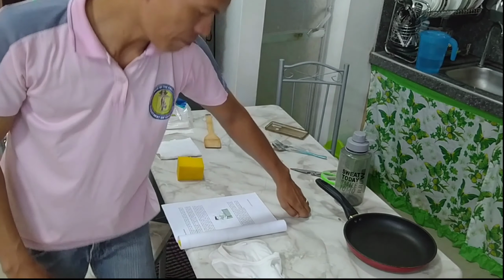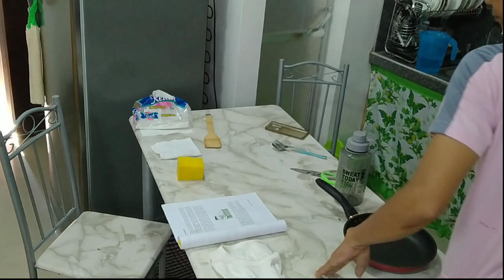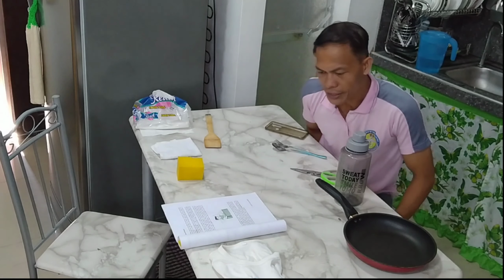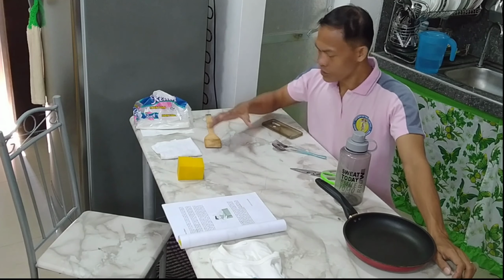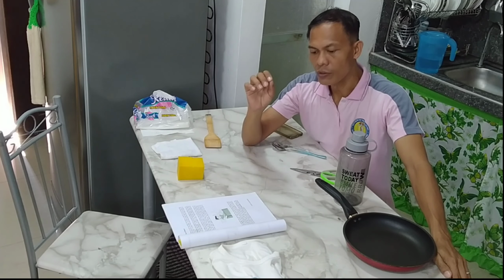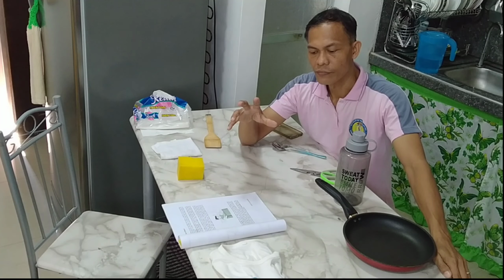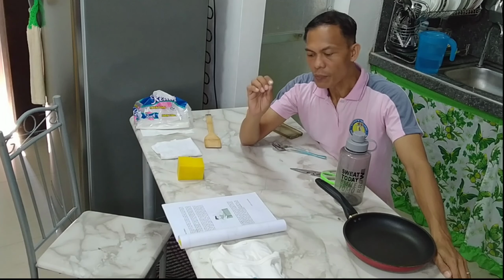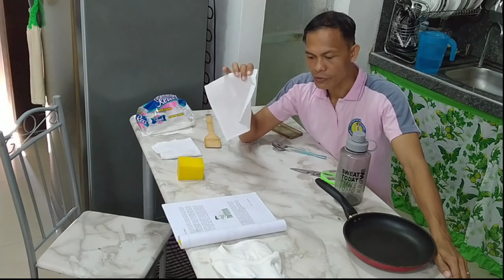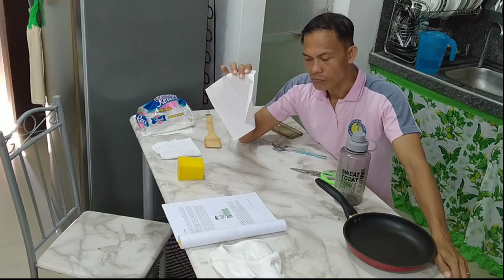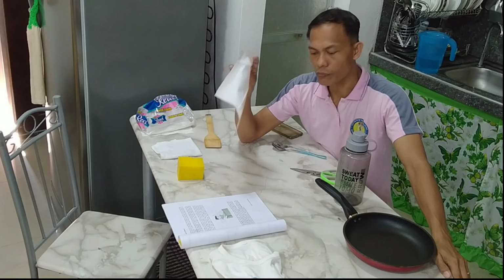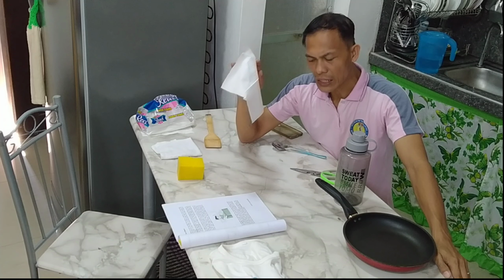Now that we have classified them and we have named them one by one, let us notice that some materials easily undergo decay. Why? Because of the presence of water. For example, this tissue will decay in time because of the presence of water or moisture in its material.